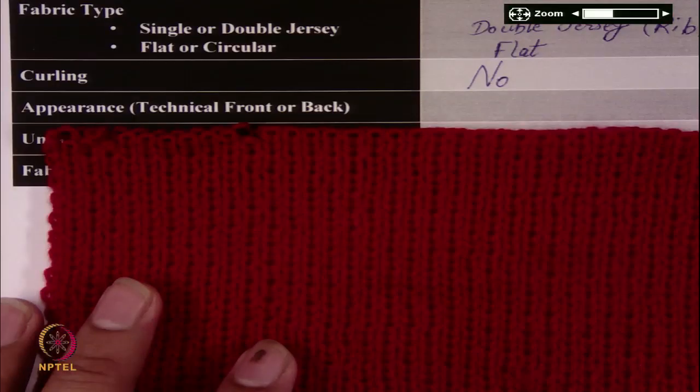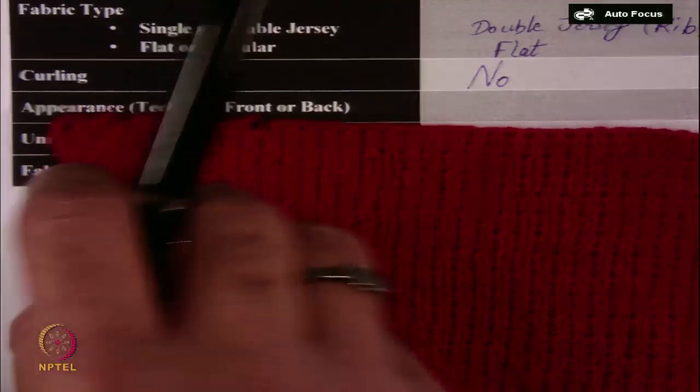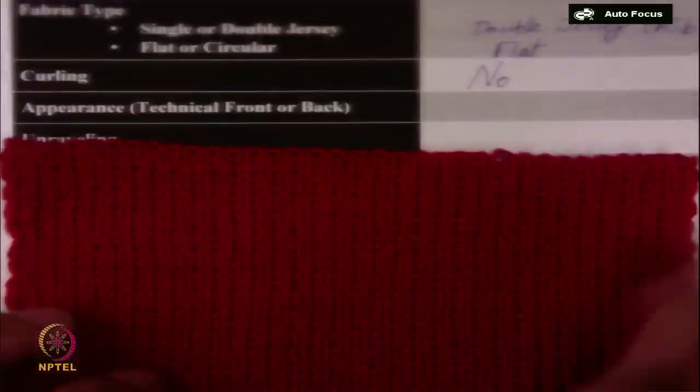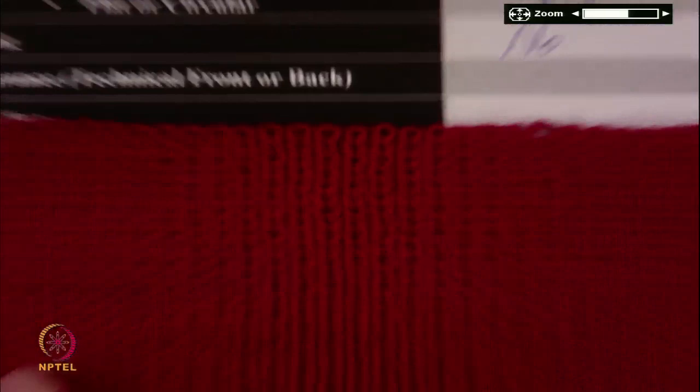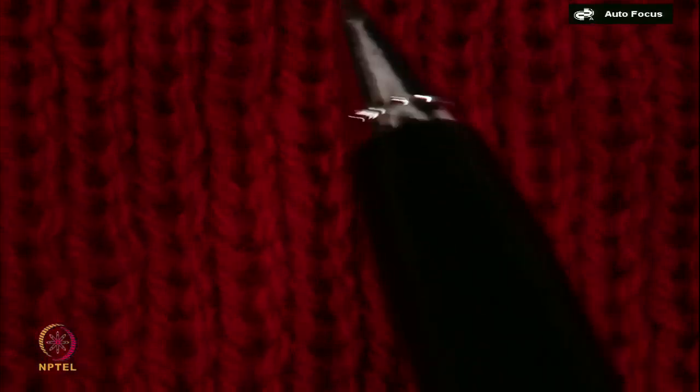Along this column you can see only the legs are visible. Okay. If you reverse this fabric and again zoom it, again the nature is the same. Along this column you can only see the leg part.